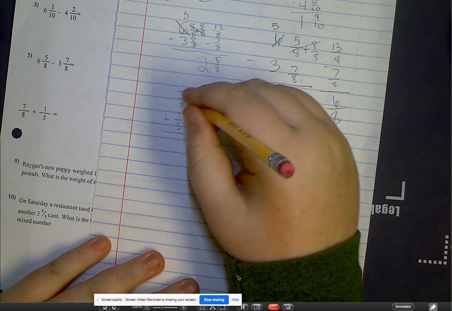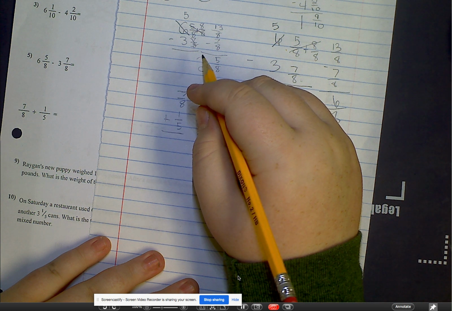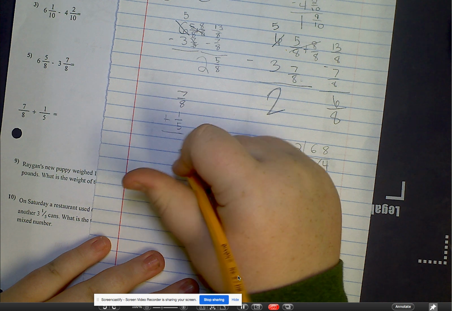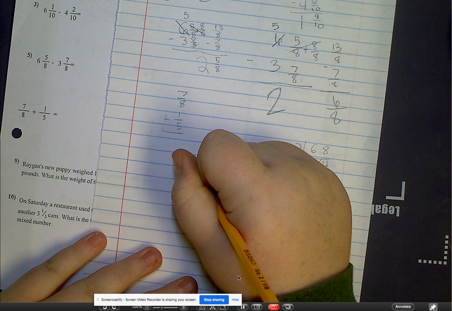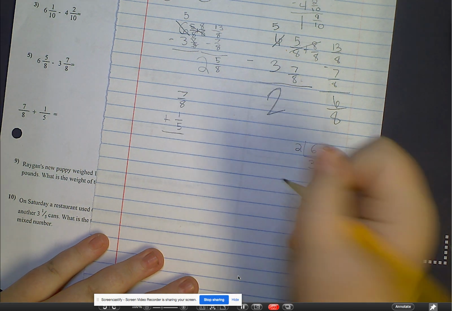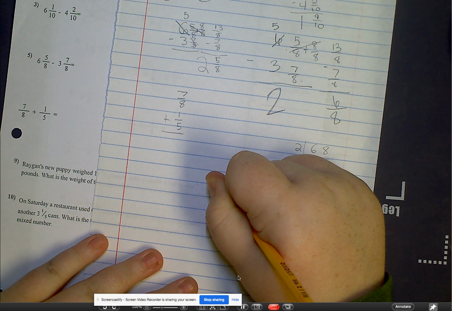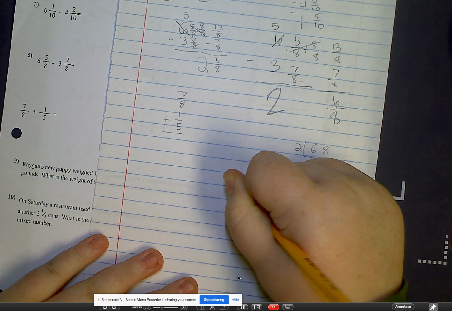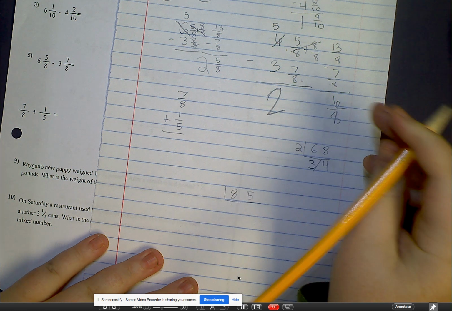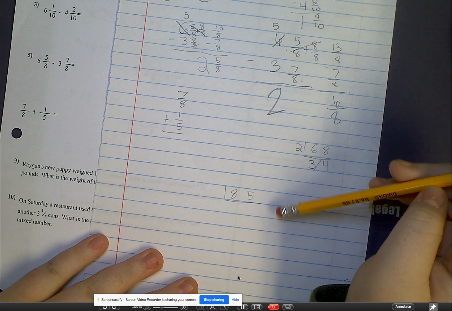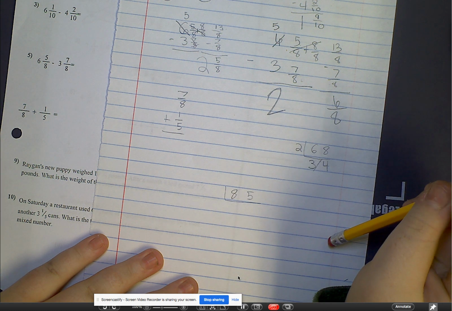So how do you find the least common denominator? You need to put it in multiples. No, you need to put it in the ladder. So 8 and 5. Is there a number that will go into both 8 and 5?